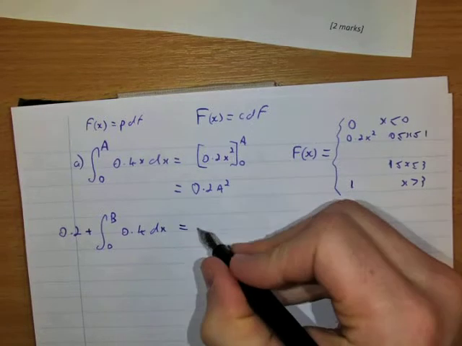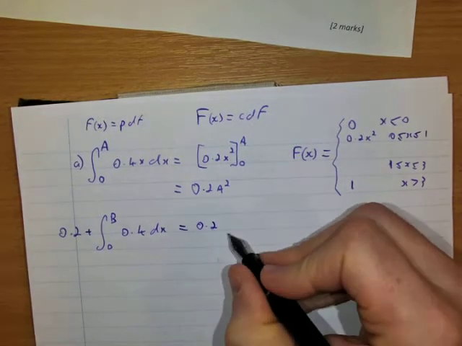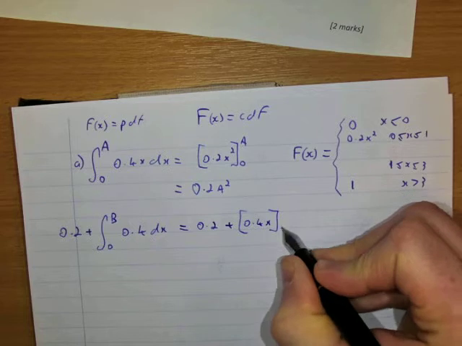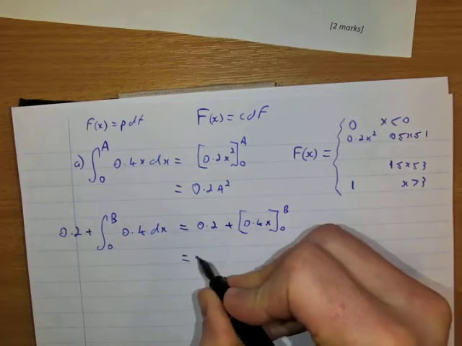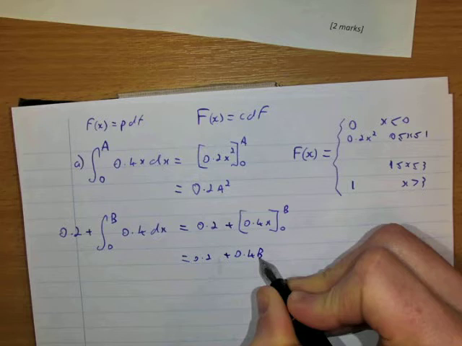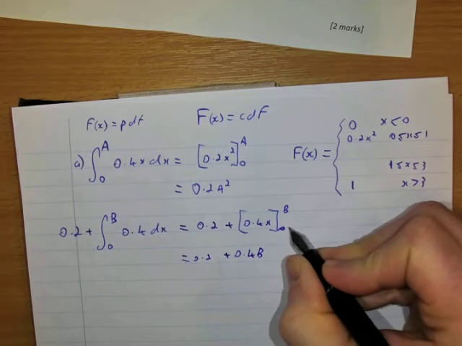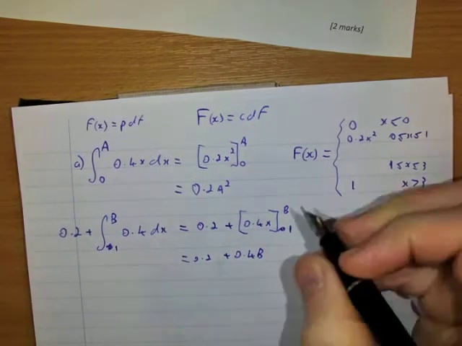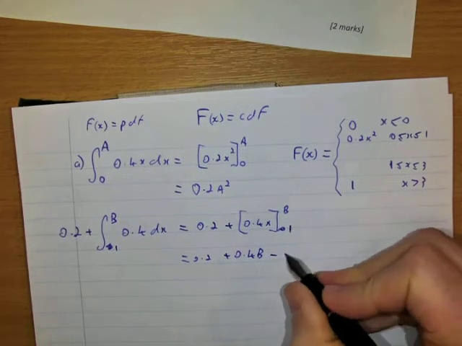So we then carry it out. We've still got this 0.2, which we mustn't forget. We do our integration, and we put in our bounds. So we get 0.4b, and so that should be a 1, because we go between 1 and 3, subtract 0.4.